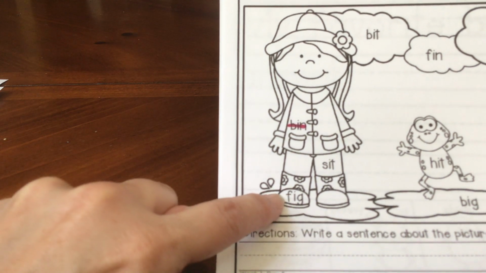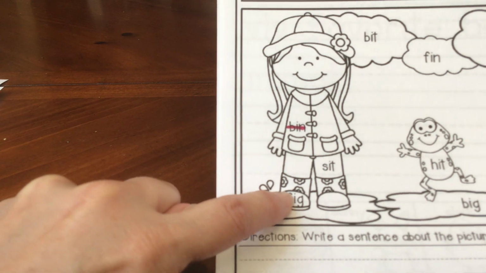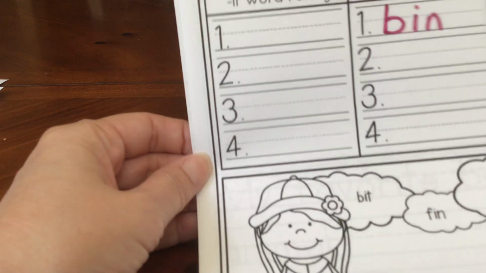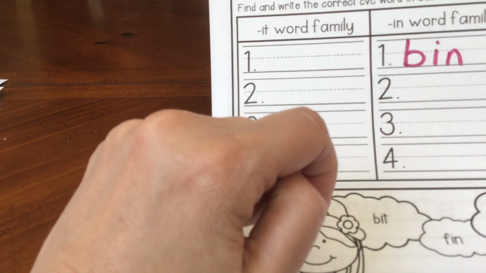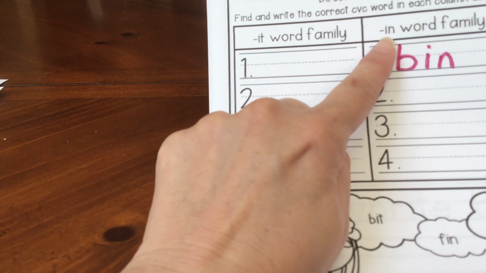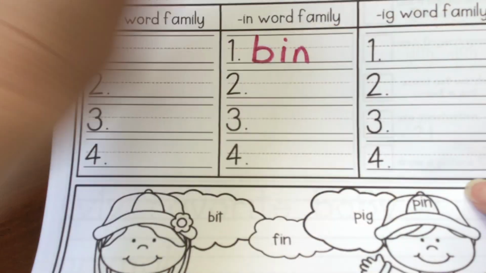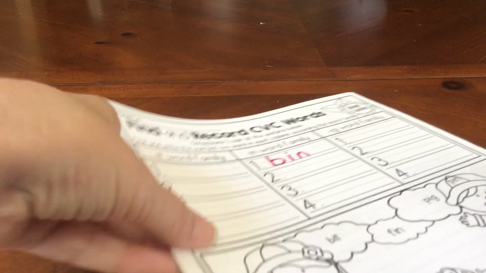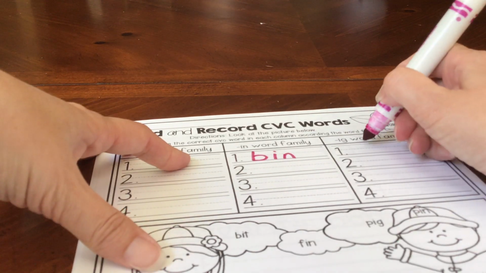F-I-G. Fig. That's a type of fruit. Let's see, does fig rhyme with it? No. Fig and in? No. Fig and ig? Yes. Fig and ig sound the same. They are in the same family. They rhyme. So we're going to write fig.